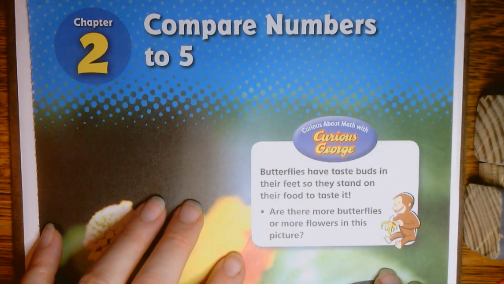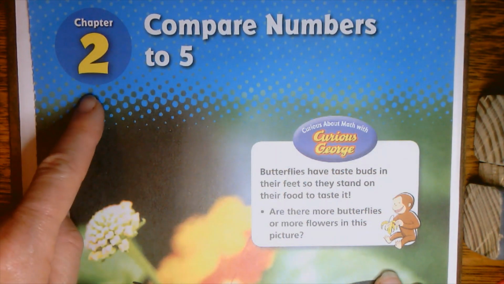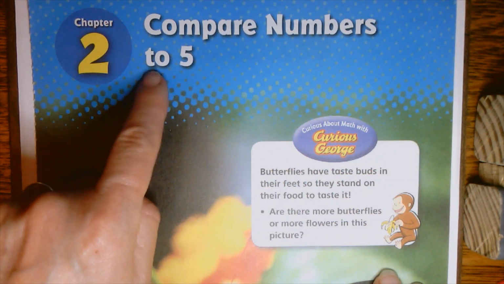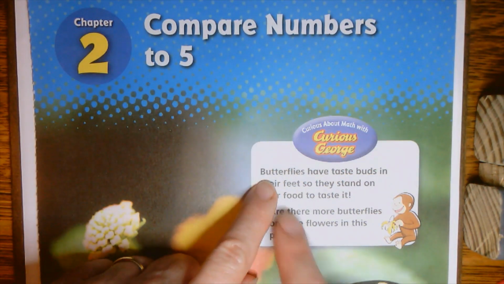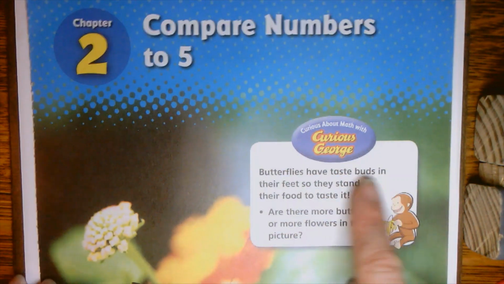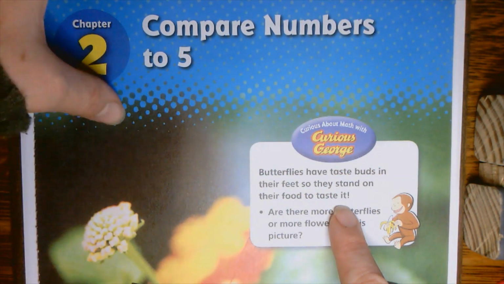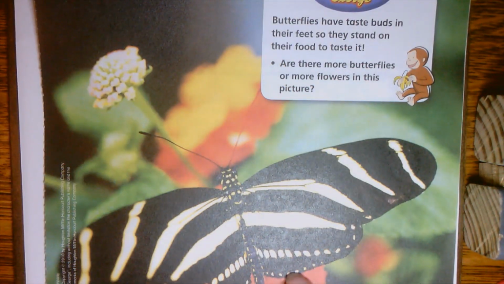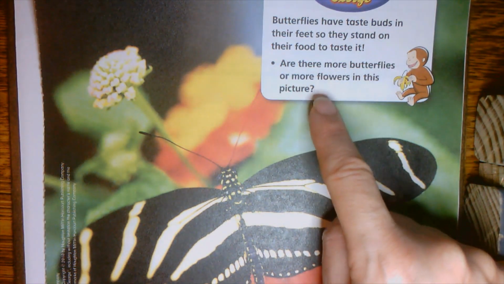All right, guys, see if you can find this page in your book. It should be the next page that you haven't done, and it's the beginning of chapter 2. Compare numbers to 5. That means numbers from 0 up to 5. Now down here, butterflies have taste buds in their feet. So they stand on their food to taste it. We don't do that, do we? We can't even see the butterfly's feet in this picture, can we? But are there more butterflies or more flowers in this picture?